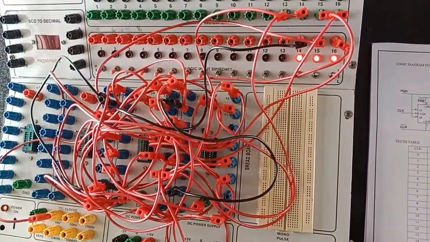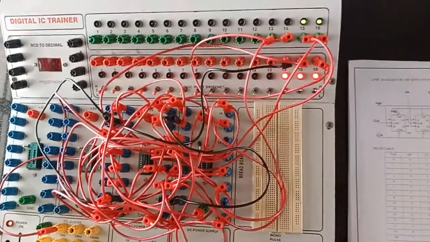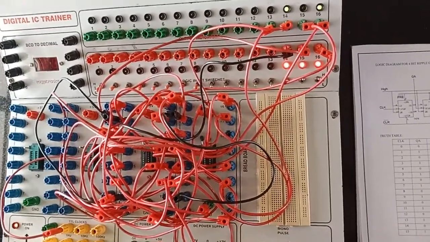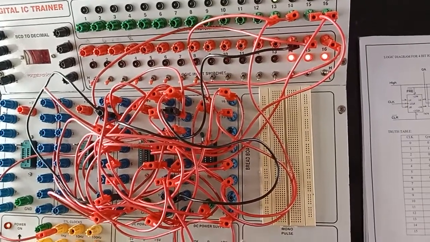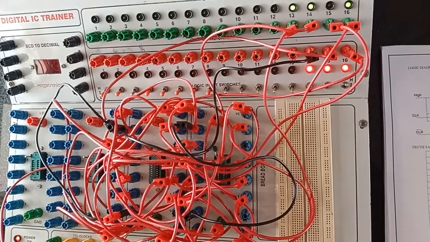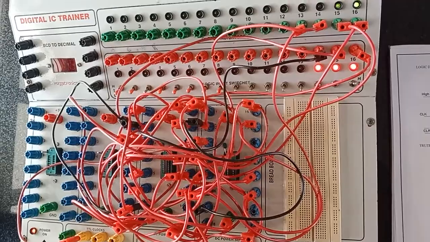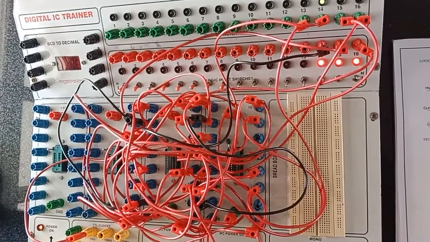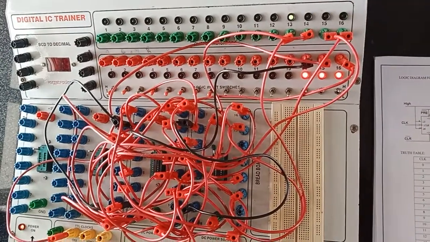Similarly for the 4-bit Mod-10 ripple counter, our counter counts the clock pulses from 0 to 10. If you apply clock pulse 10, all the values will be reset, that is, the outputs QA, QB, QC are equal to 0. It counts the clock pulses from 0 to 9, and at the 10th clock pulse it is automatically reset to 0.